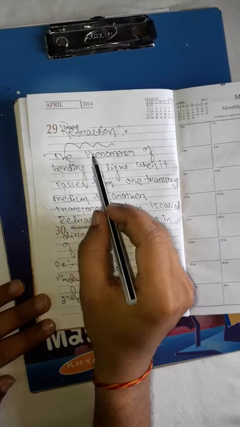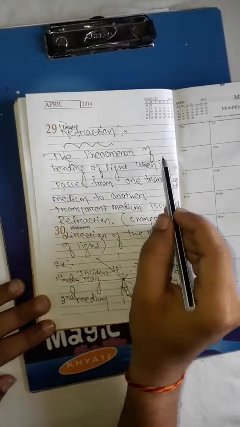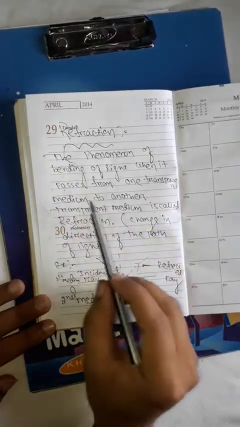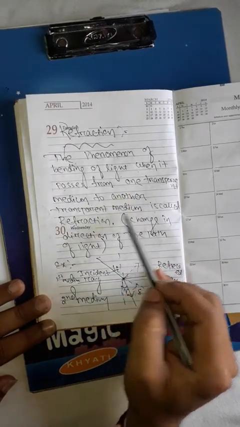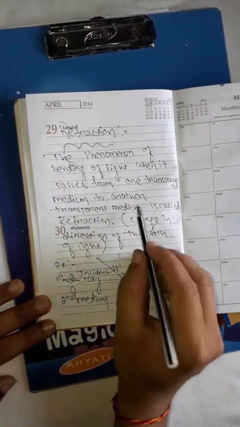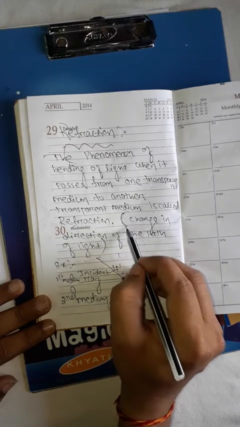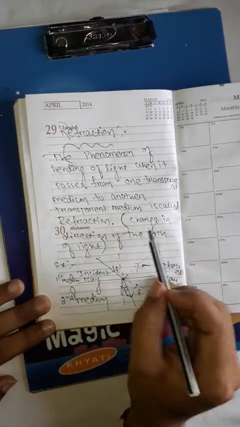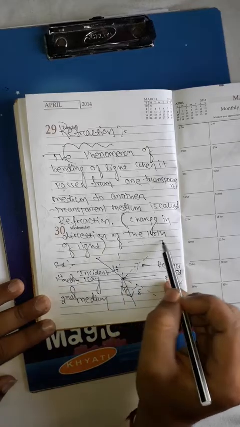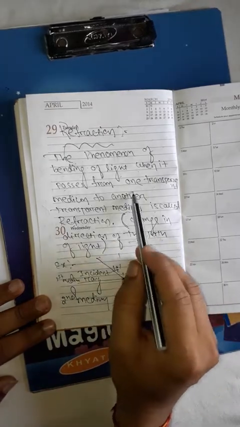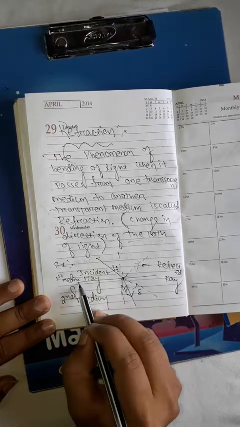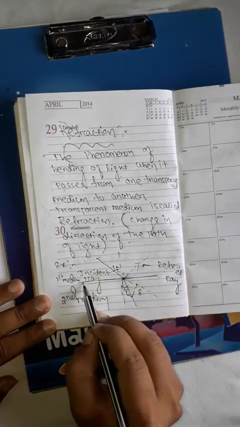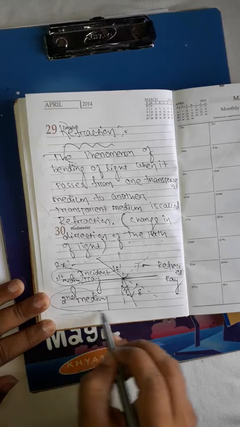Here is the definition of refraction: the phenomenon of bending of light when it passes from one transparent medium to another transparent medium is called refraction. We can also say it is the phenomenon of change in direction of the path of light when it passes from one transparent medium to another. In this example, this is the first medium and the second medium is there.